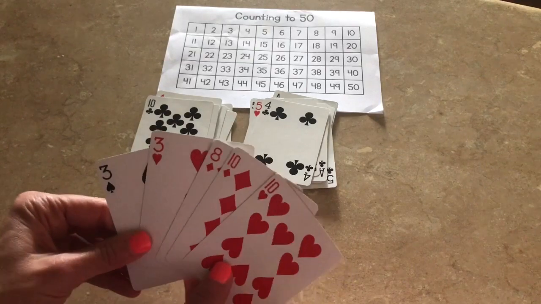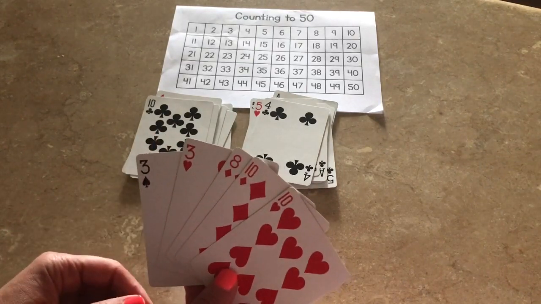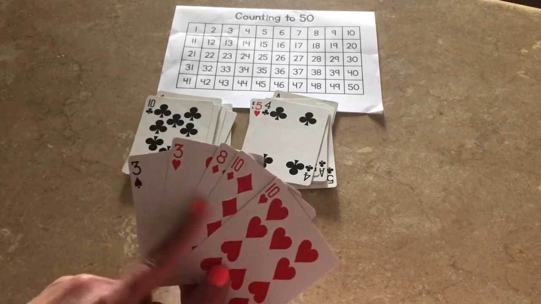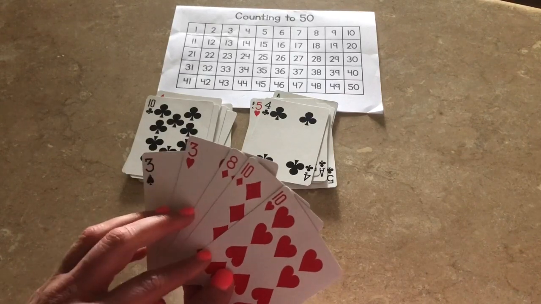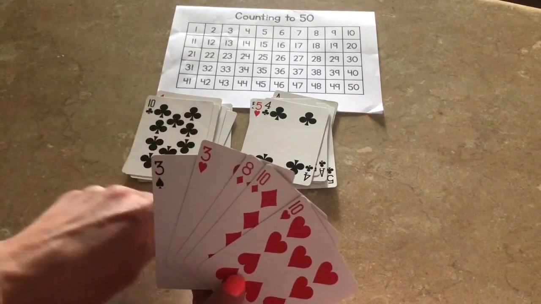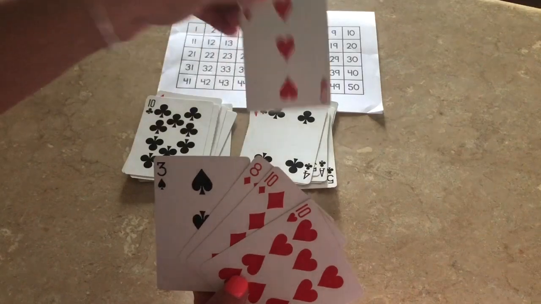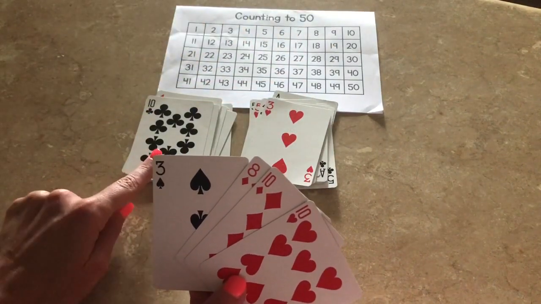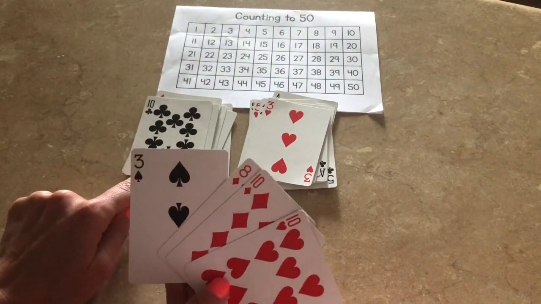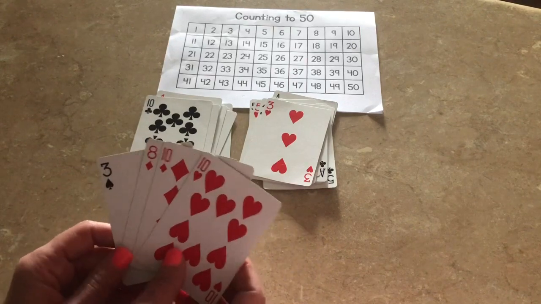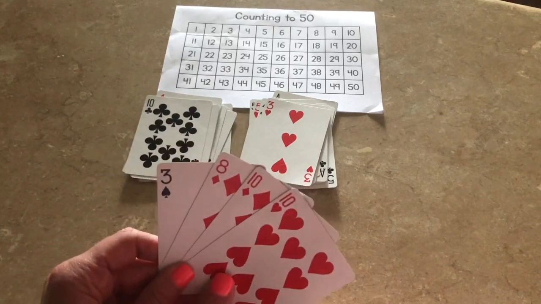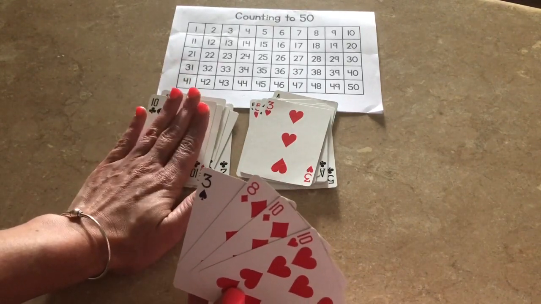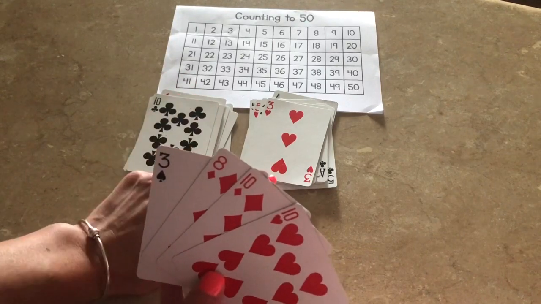So I'm just going to see how far I can get with the cards in my hand. I know that 1 less than 4 is 3. Now I either need an 11 or I need a 9. I don't have either an 11 or a 9, so I can't put any cards on this pile.